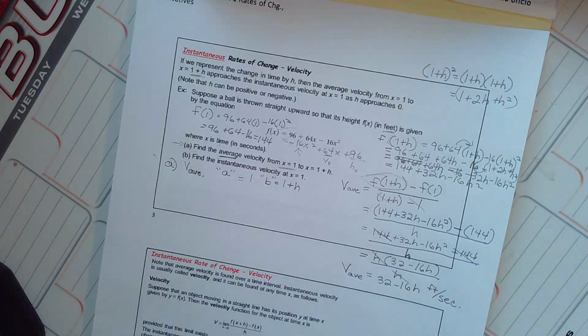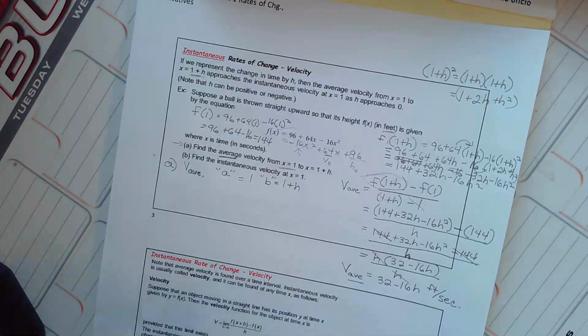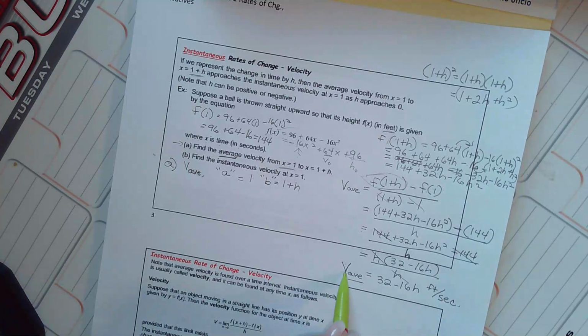So whatever my time frame was going from 1 to 1 plus h, if that was 1 to 1.1, I would be plugging in 0.1, and that would tell me what my average velocity was per tenth of a second, if you will. All right, but I have to remind you that's average. All right, now this is what you need to understand. For average situations, unless they ask you particulars, all you're doing with that h information there, if they don't give you a value for h, you leave it be. So your velocity average would be 32 minus 16h feet per second, and that's how you leave it.